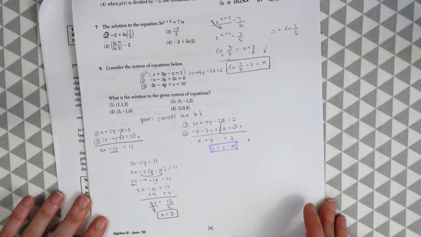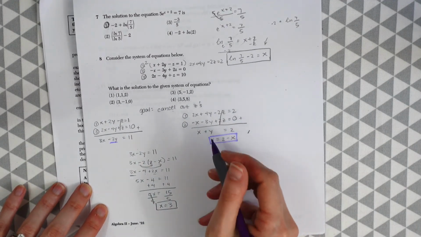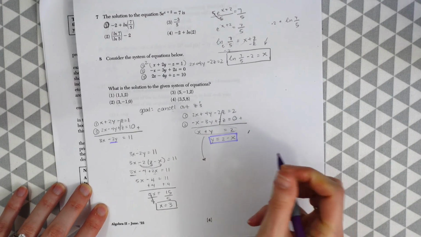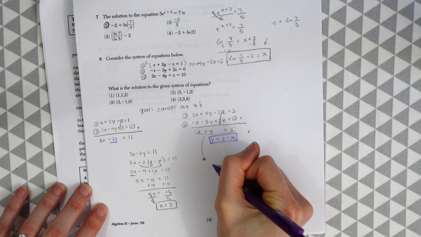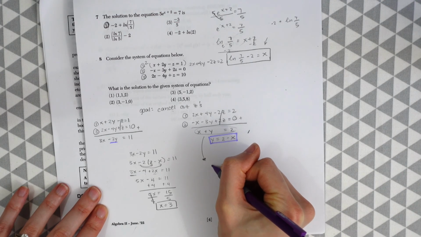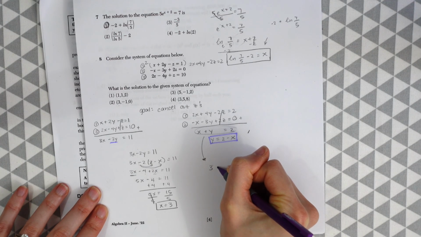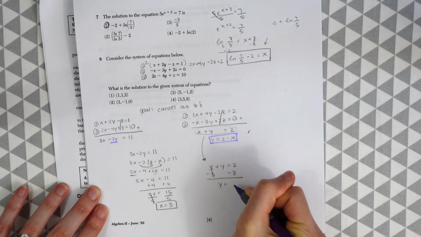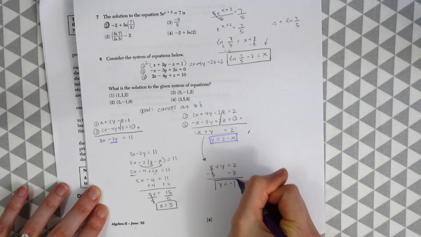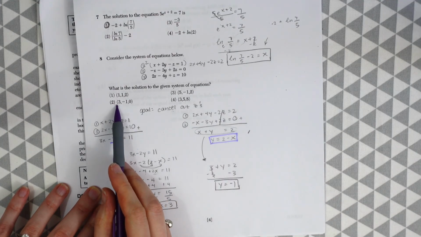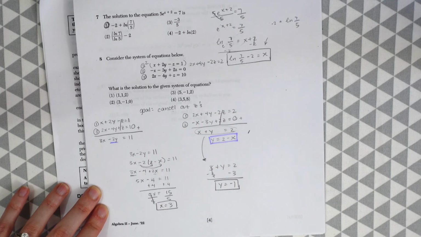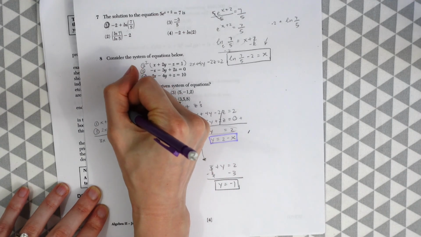Let's find another one of our letters. So let's look back at this equation that we came up with: x plus y equals 2. We have x now, so we can plug that in. 3 plus y equals 2. So then we get y equals -1. So we have 3 and -1. We do in choice 2. So our answer is choice 2.